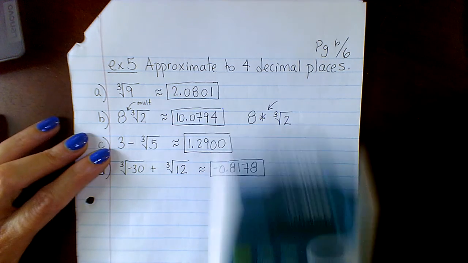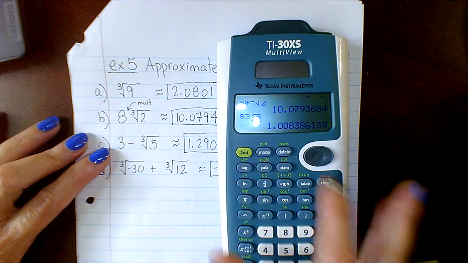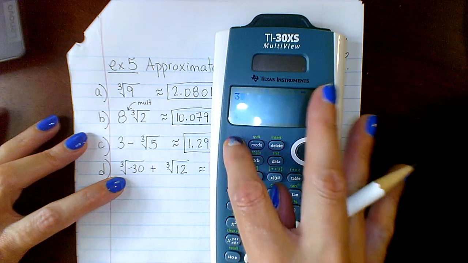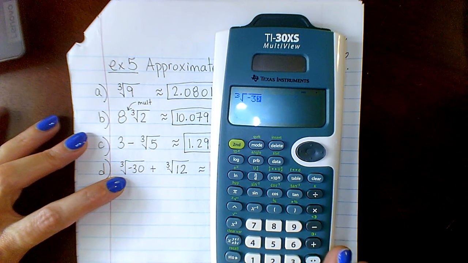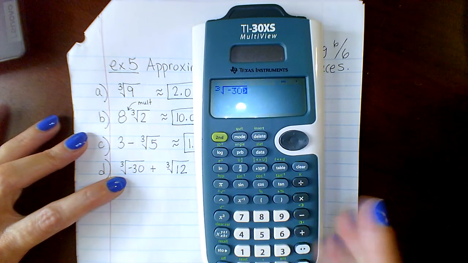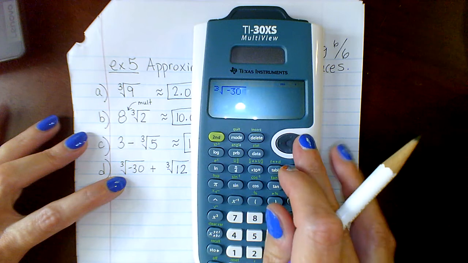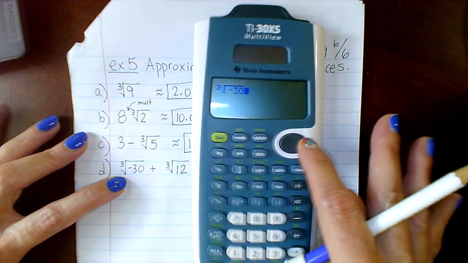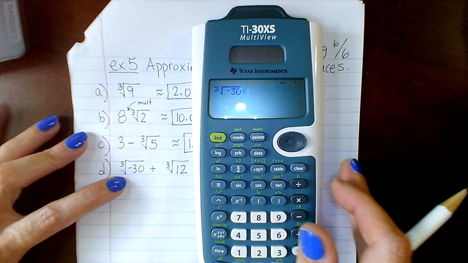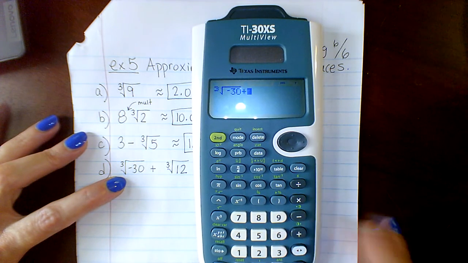Then we've got 3 minus the cube root of 5. And then here we've got the cube root of negative 30. Make sure you use the negative symbol right there. I'm going to use this over arrow on the circles here to get out from under that radical. And then hit plus 3, x root again, 12.